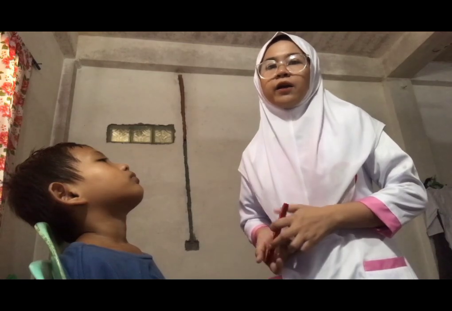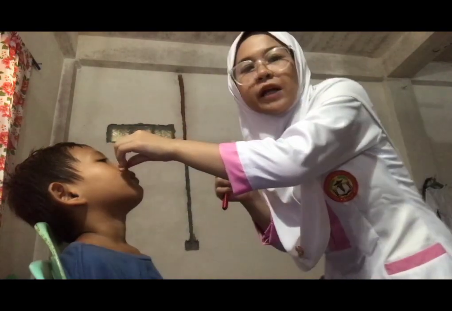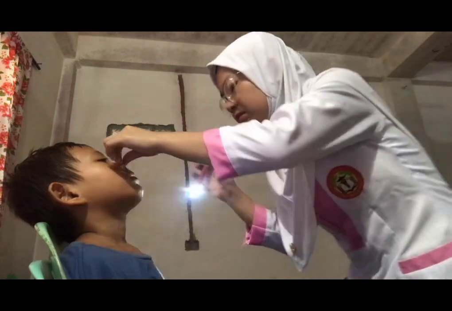With the pen light, shine a light into the nares to inspect the nasal mucosa for color and any edema, lesion, inflammation, growth, or discharge. Then repeat it to the opposite side.